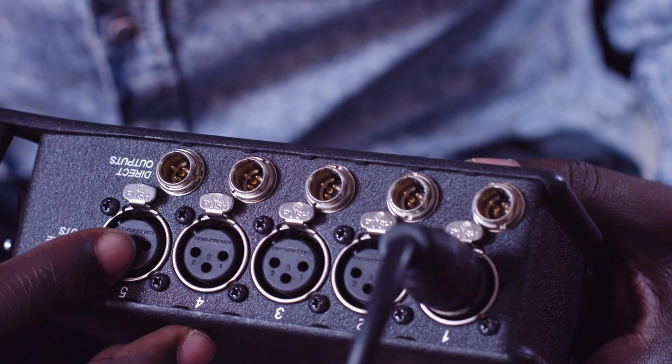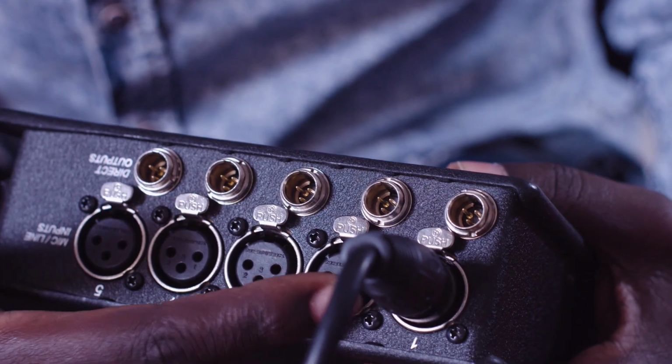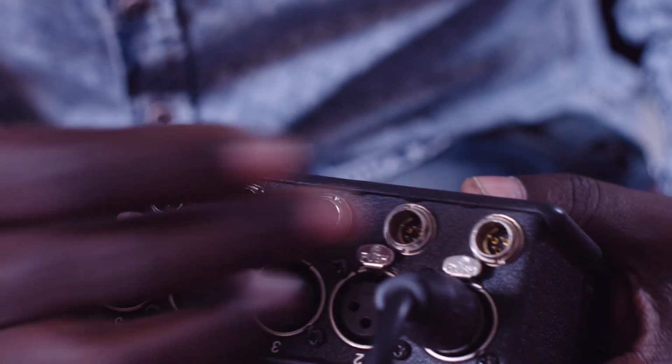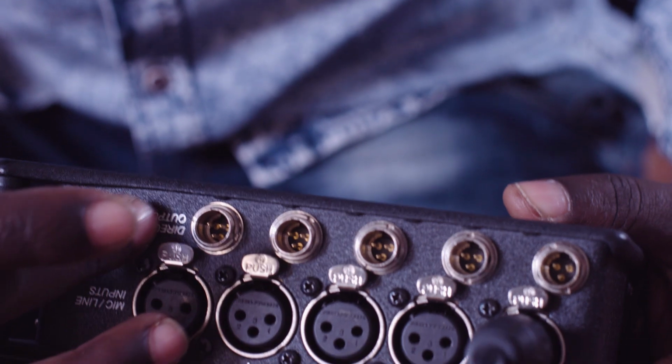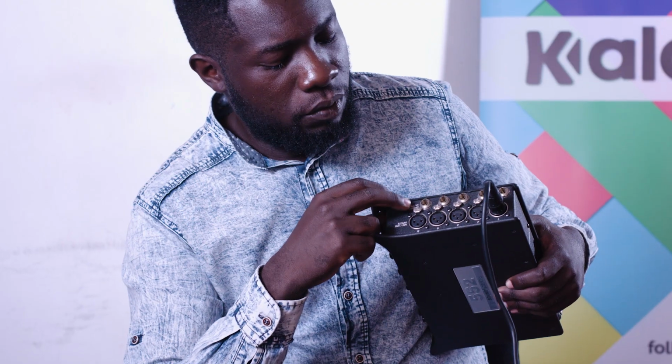On this side, we have 5 channels. These are the inputs and these are the direct outputs. So if you have TA3 cables, you can still use them on this machine. And these, if you have a cable, an XLR cable, you can use them on lapels on the 5 channels.